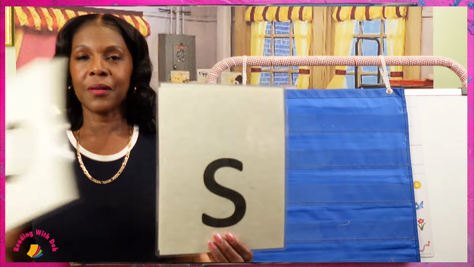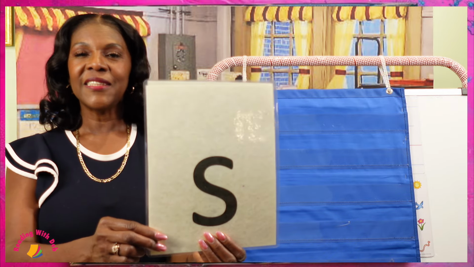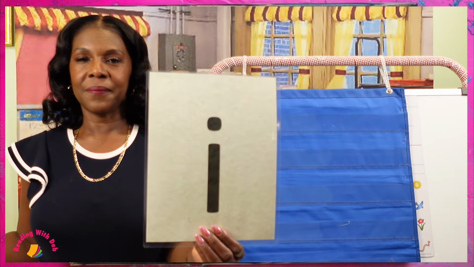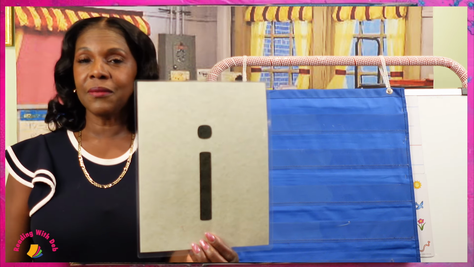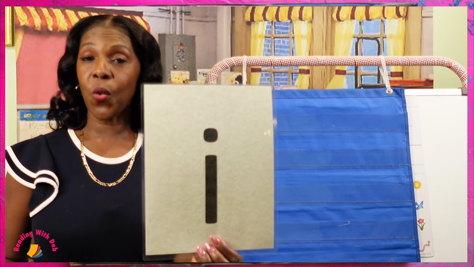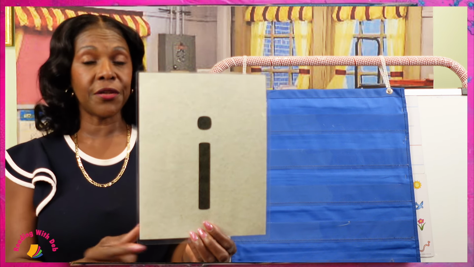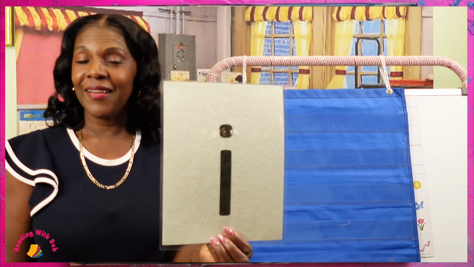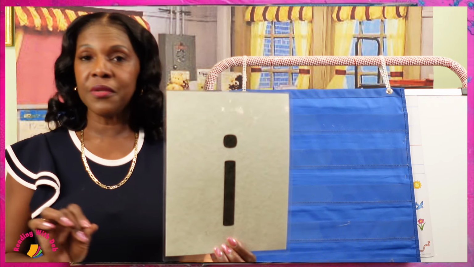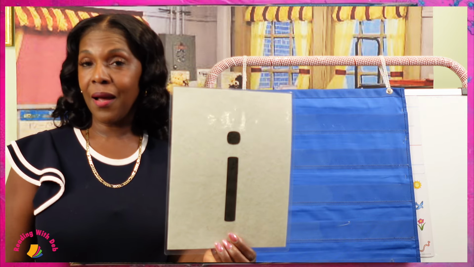B, S, A. Second sound, I with open syllable. This letter also has a rule. What is the rule for I? English words do not end with the letter I.